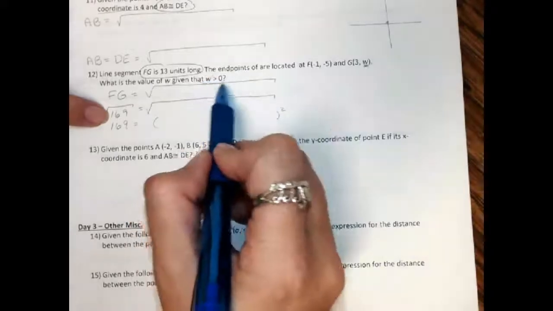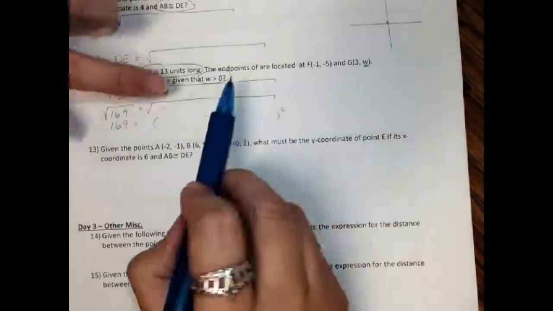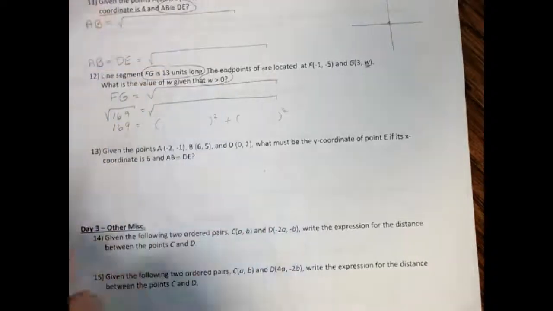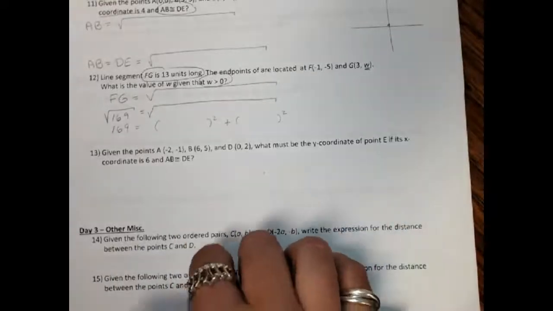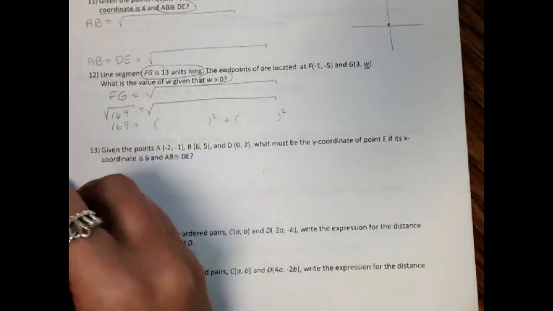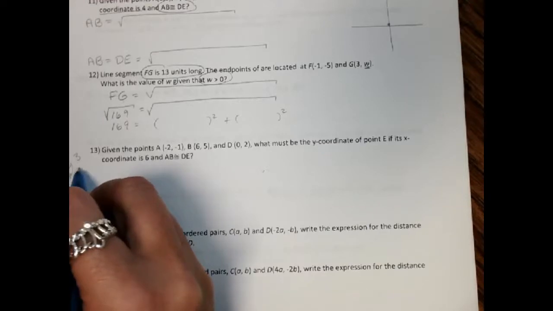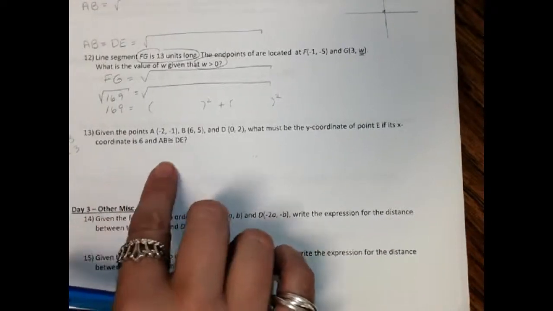Do notice that it tells us that W is greater than 0, so I'm going to have to just choose the one that's positive or negative. Well, if it's greater than 0, that means I'm just going to choose the positive answer. Then this one is like the one we did up there. Again, if you don't remember how to do these, go back and look at day 3 video, and it's part 2 on that day, and you can see where I worked out the one that was on our notes. It's exactly like 11 and 13.